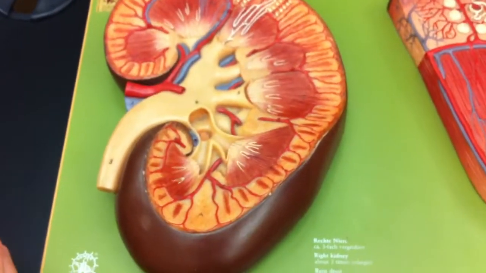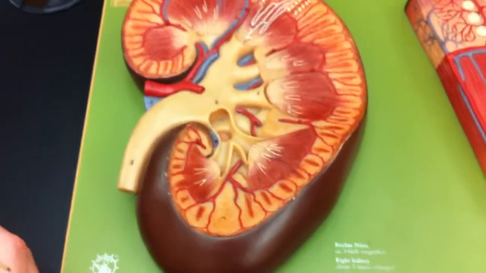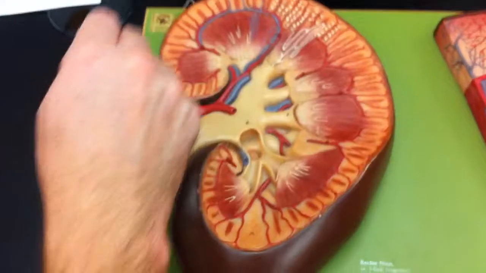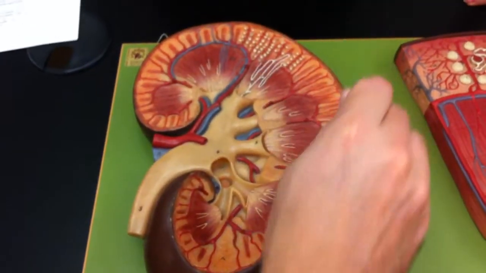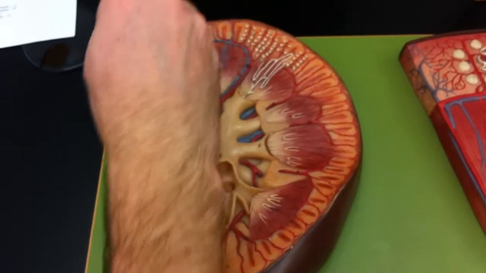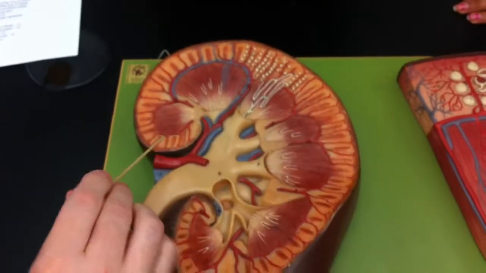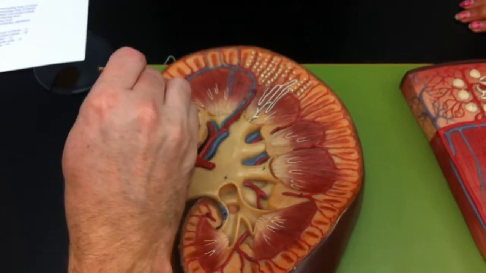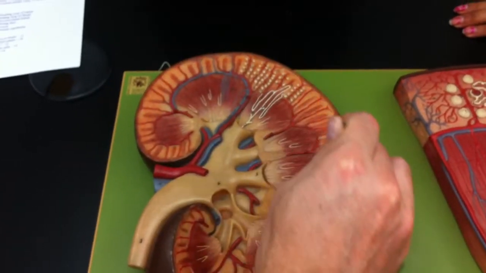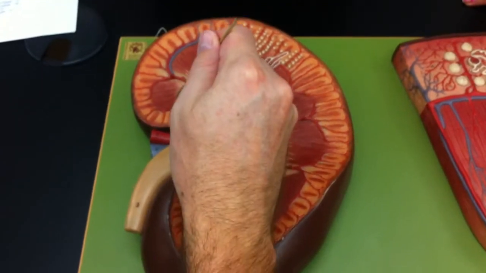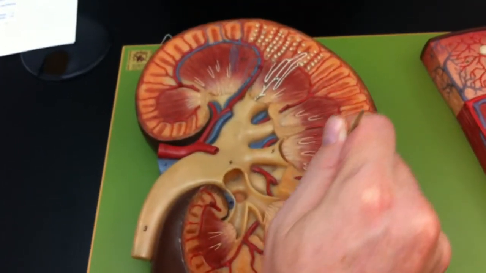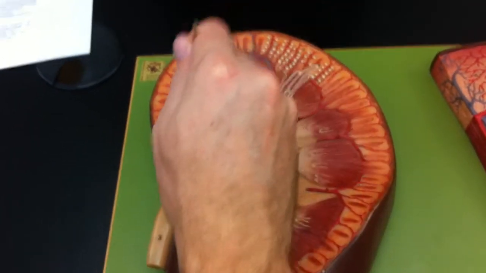So we're going to do structures of the human kidney. The kidney has 3 layers that we can look at. The first layer here is the renal capsule, so this outer covering. The next layer that you see right here with these little blood vessels running through it, this is the renal cortex. The next layer is the renal medulla. That's all this section through here.